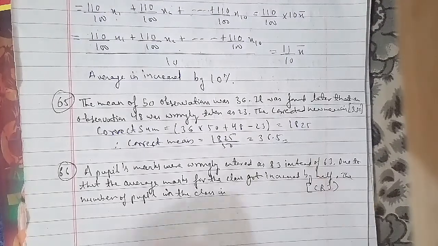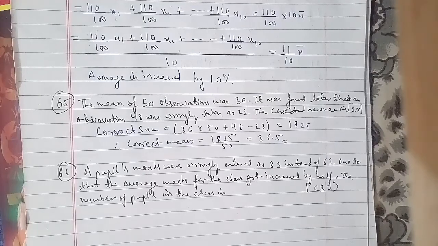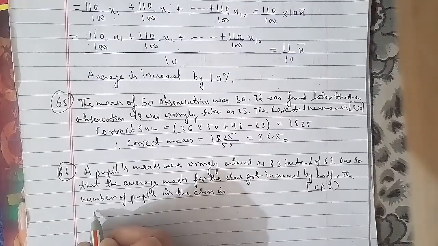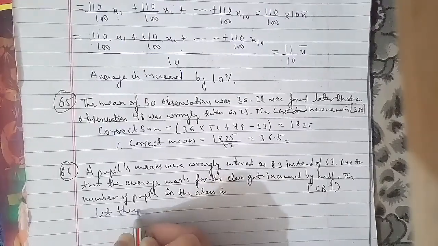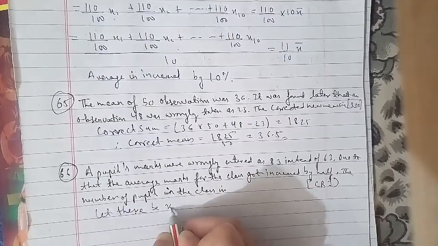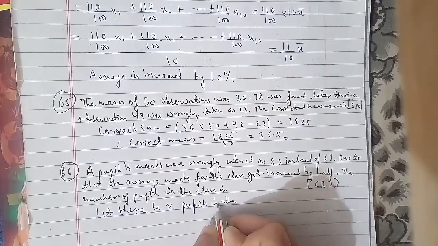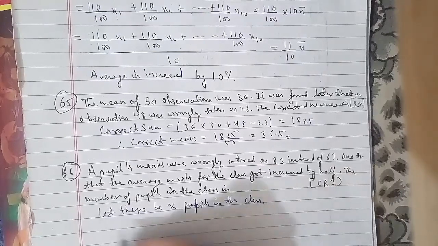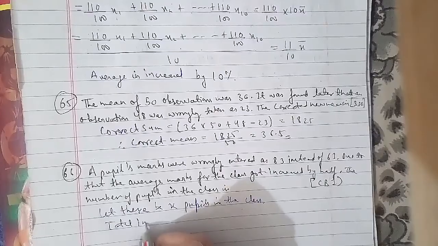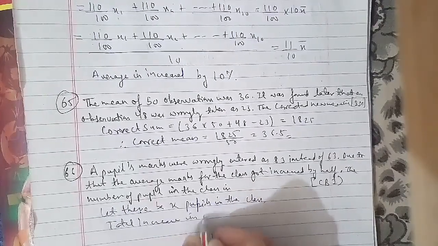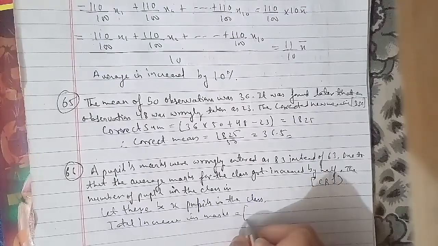Let there be x pupils in the class. Total increase in marks equals x into 1 by 2, which equals x by 2. x by 2 equals 83 minus 63, so x by 2 is equal to 20 and x equals 40. That will be the right answer for this question.